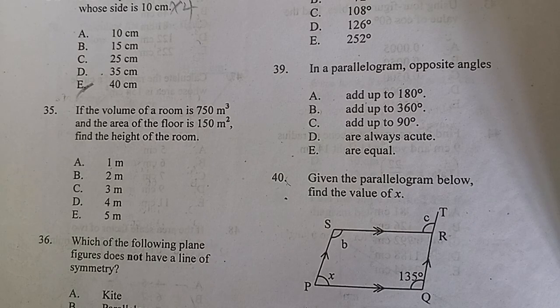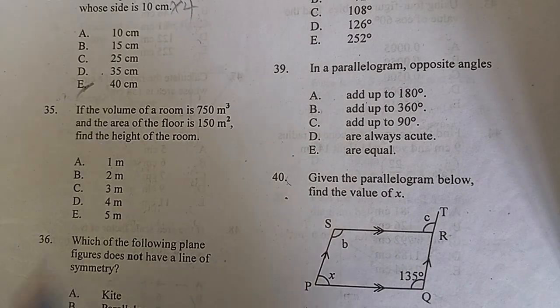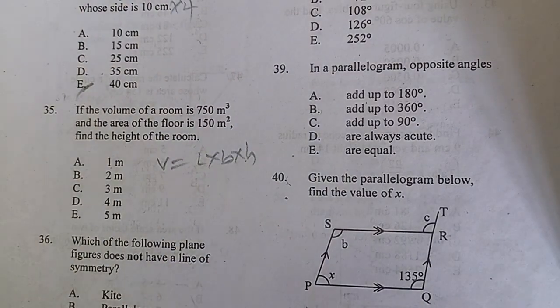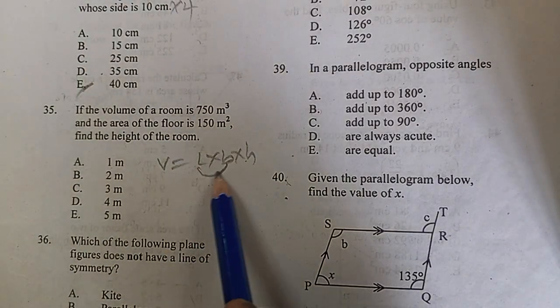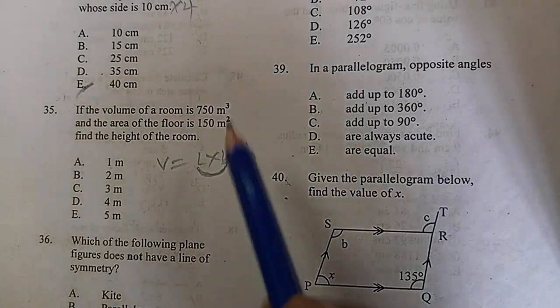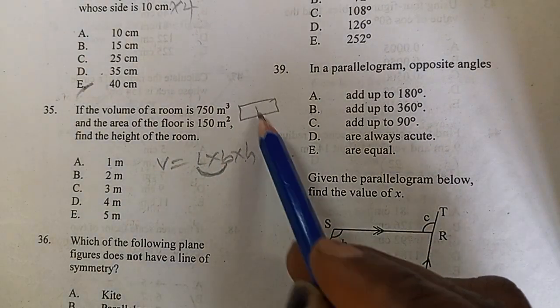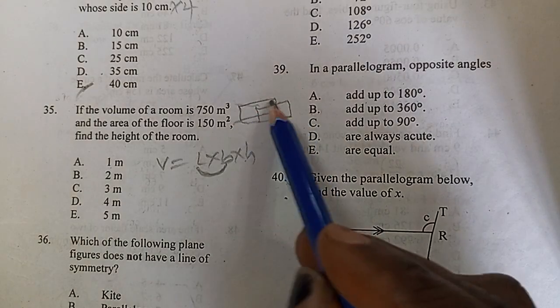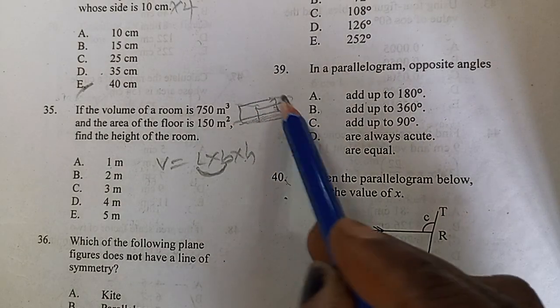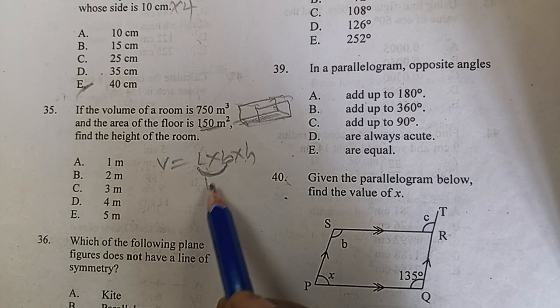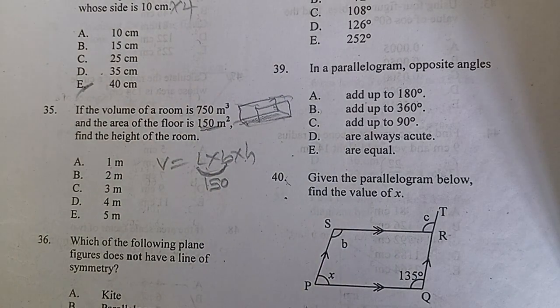If the volume of a room is 750 meter cube and the area of the floor is 150 meters squared, find the height of the room. It's easy. The volume is length times breadth times height. That's a cuboid. So this is length and breadth of area. You know, in a cuboid, it is 2 rectangles that formed it, like this. We form a cuboid. So the area of this floor, this down one, is a rectangle, which is this. So length times breadth is 150.